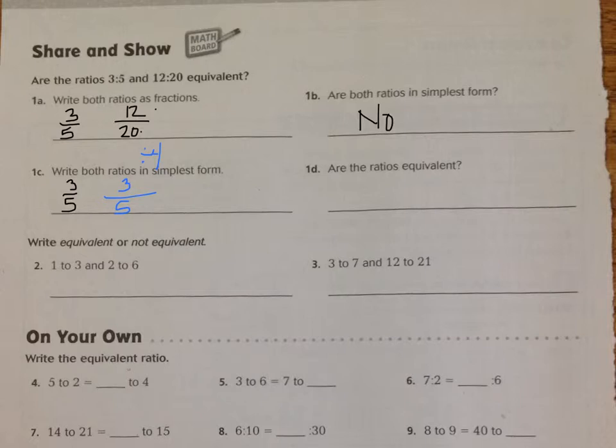And then we can answer 1D. Are the ratios equivalent? Are these the same? They are the same, and so our answer is yes. For number 2 and 3, you have to go through the same steps. They just don't break it down as much for you.